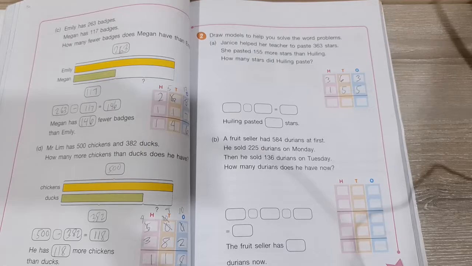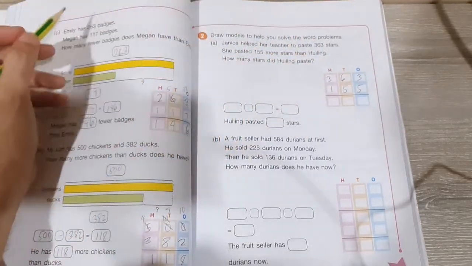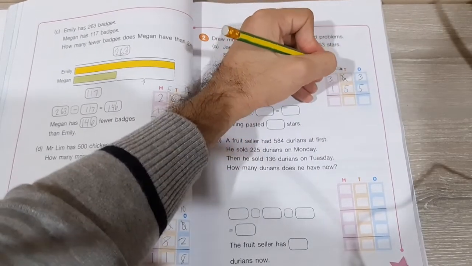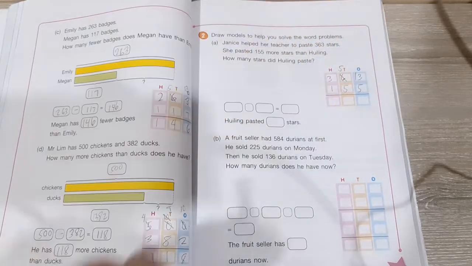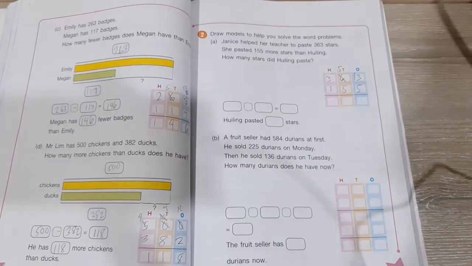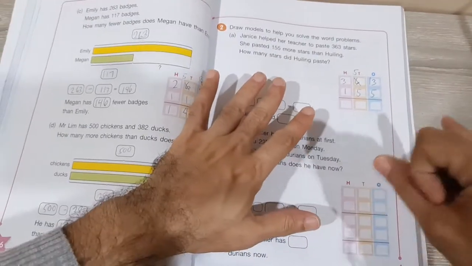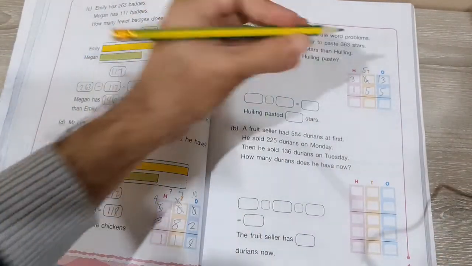Now let's subtract. 3 take away 5 cannot be. So we borrow from the tens place. 6 will become 5 and 3 will become 13. So let's count. 5 in your mind. 5, 6, 7, 8, 9, 10, 11, 12, 13, 8.